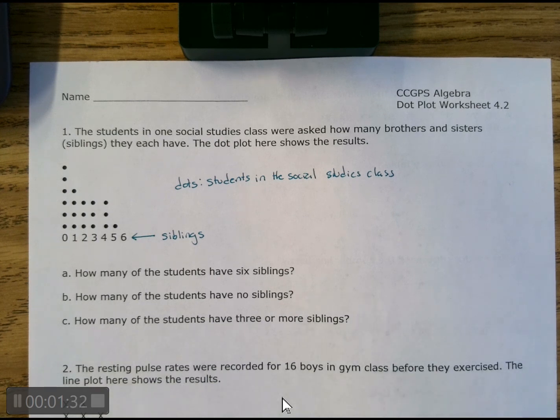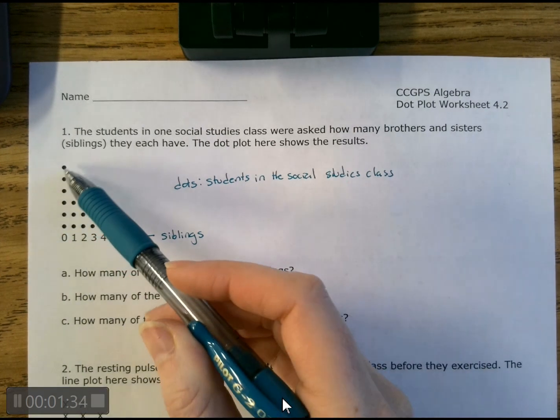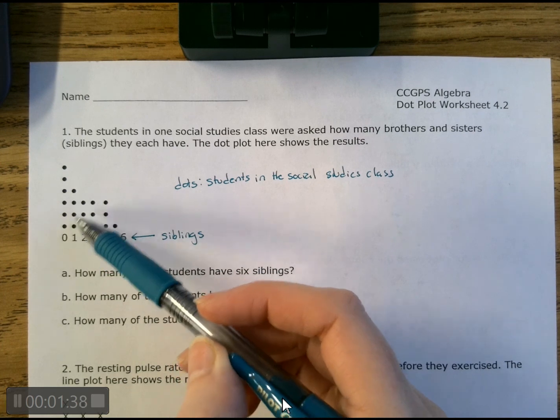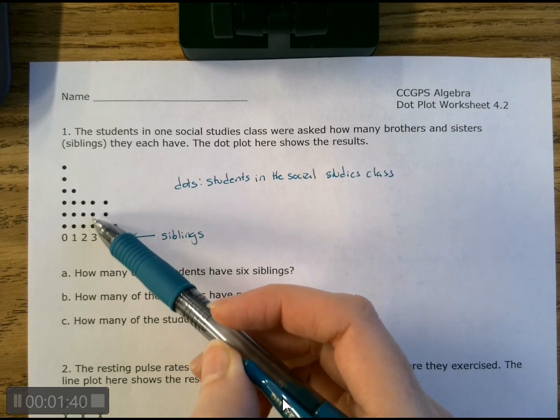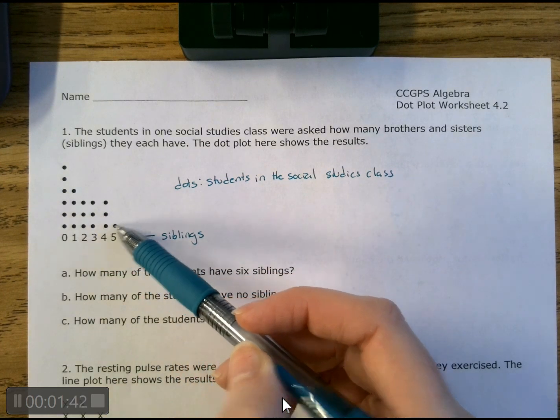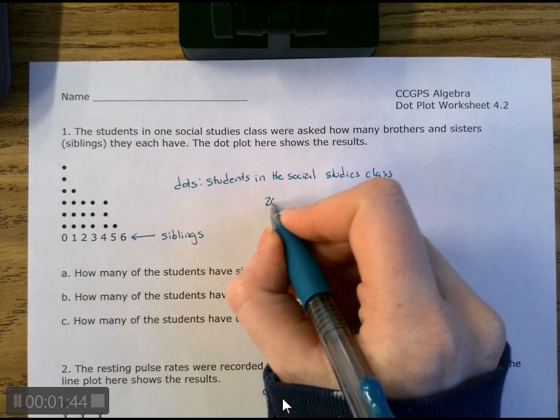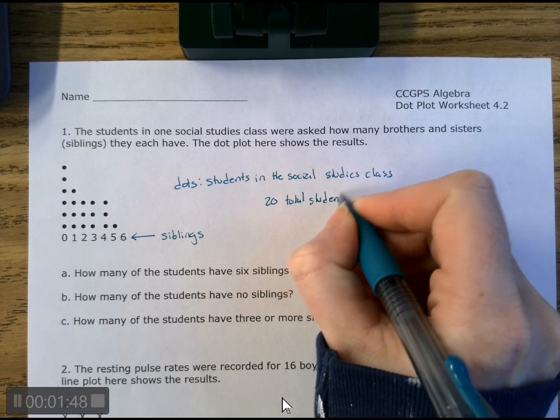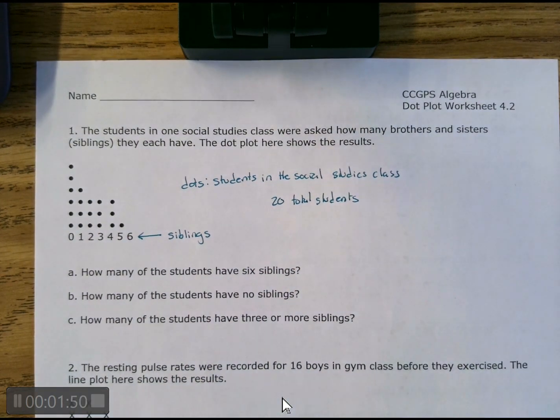Well, if you're asked that, all you have to do is count up the dots. 1, 2, 3, 4, 5, 6, 7, 8, 9, 10, 11, 12, 13, 14, 15, 16, 17, 18, 19, 20. So there are 20 total students. Okay, and that just might help.